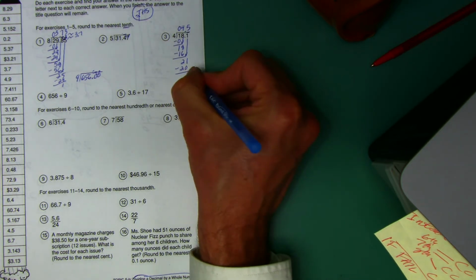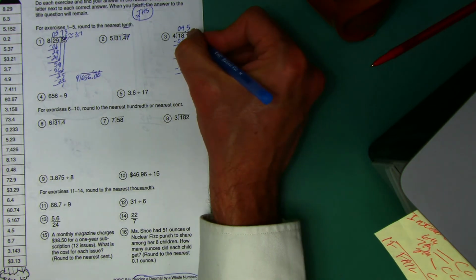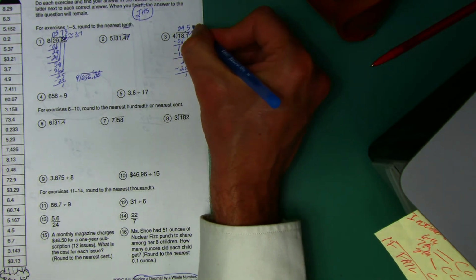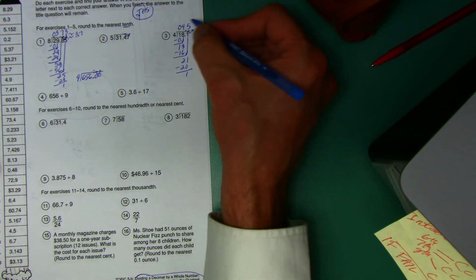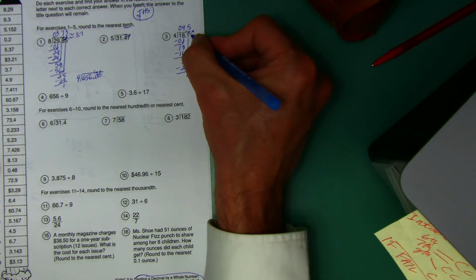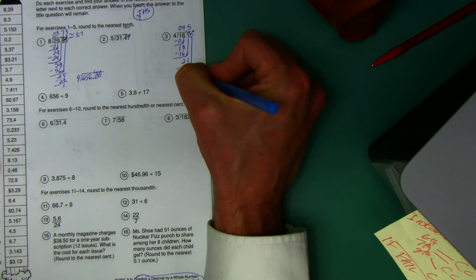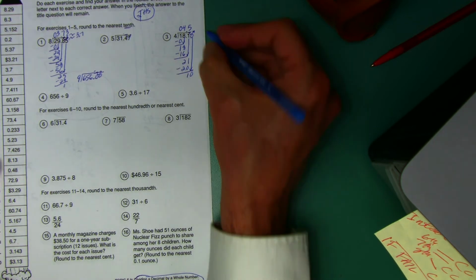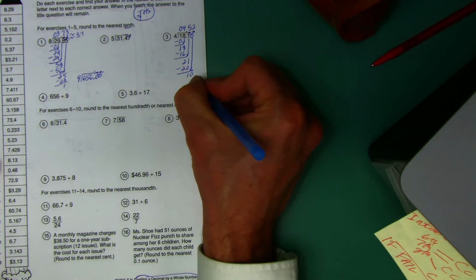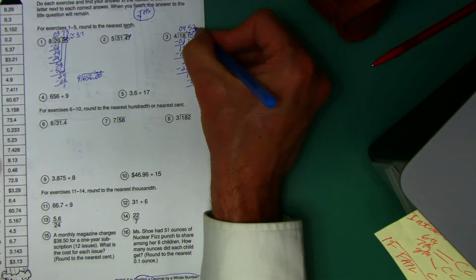Subtract. Now, I have a number in the tenths place, but I need to see what is in the hundreds place before I can stop and round. So there's nothing here. I got to add a 0 and bring it down. There's nothing there. You add a 0. Now, 4 fits into 10 only 2 times, right? Now I'm done because I have that 2 there.